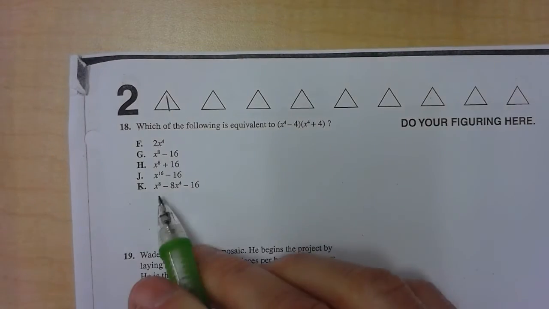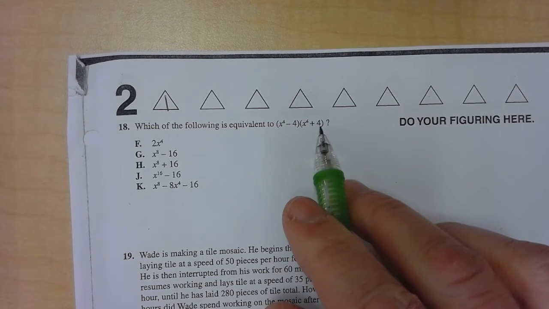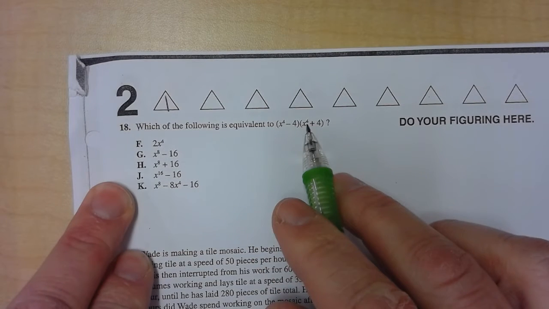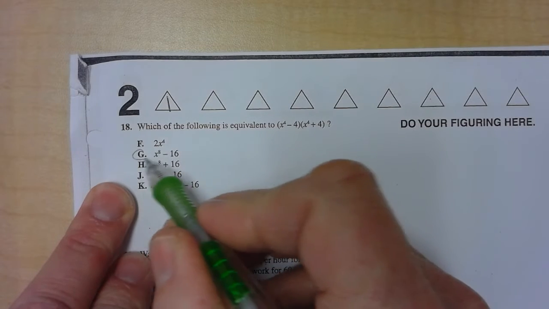This is a factoring question. It's just like the difference of two perfect squares was factored. So when you multiply like bases, you add the exponents. So the answer would be G.